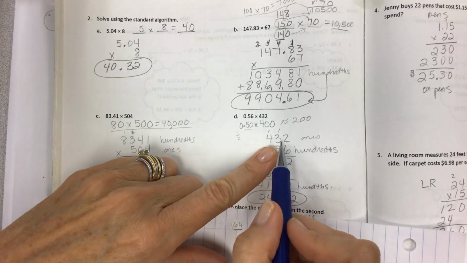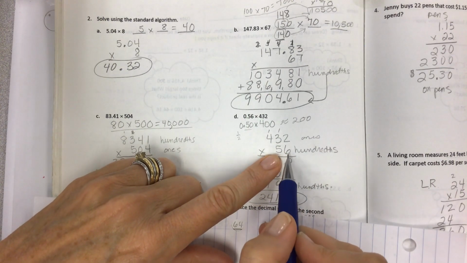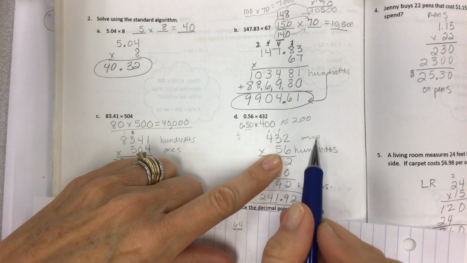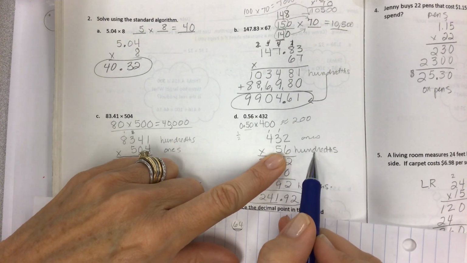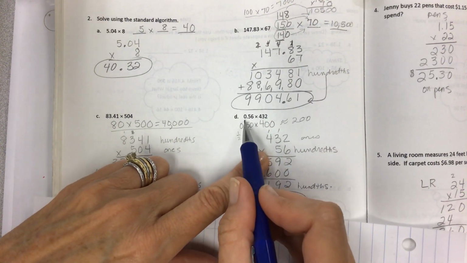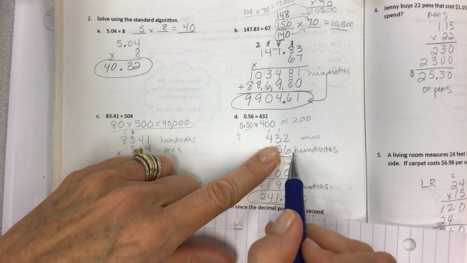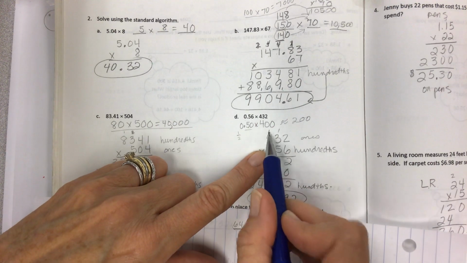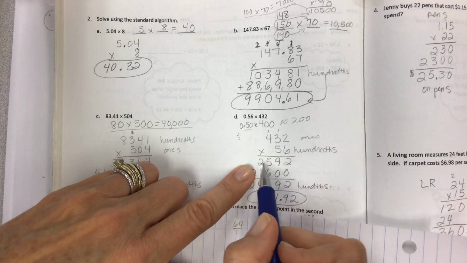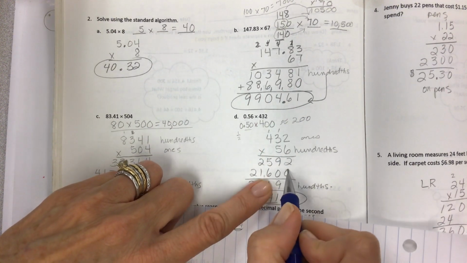Okay, so take this out. This is ones, and then call this the unit. This is the new way. Call this the unit. Take out the decimal. Don't bother with the 0. 2 times 6, 12. Carry the 1. 6 times 3 is 18 plus 1 is 19. Carry the 1. 6 times 4 is 24 plus 1 is 25. 2592.